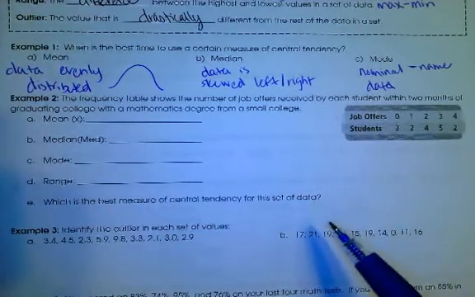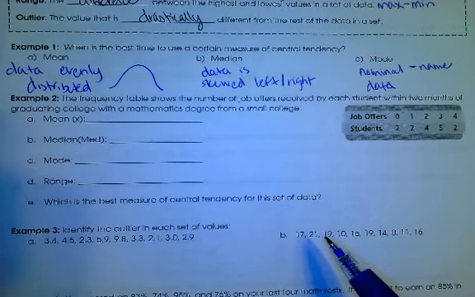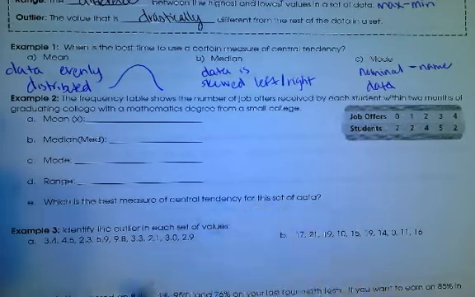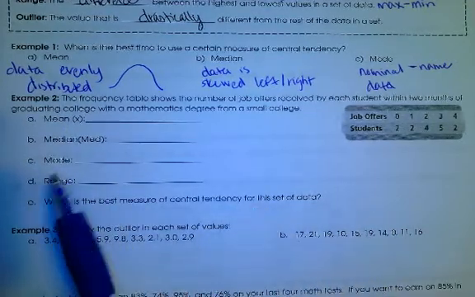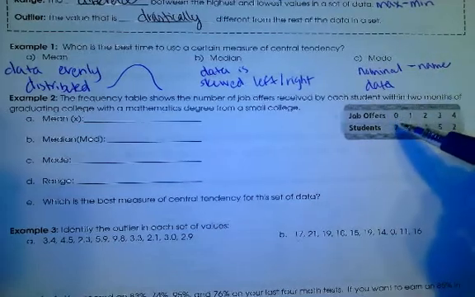The frequency table shows the number of job offers received by a student within 2 months of graduating college with a mathematics degree from a small college. So we need to find the mean, median, mode, range, and the best measure of central tendency for this data set. So let's start by writing out these numbers.